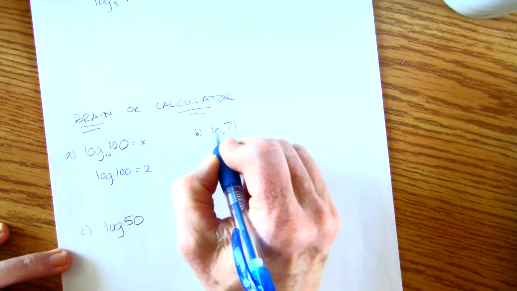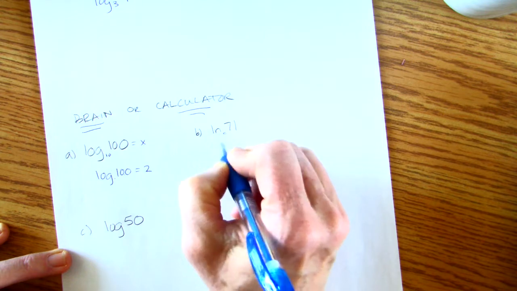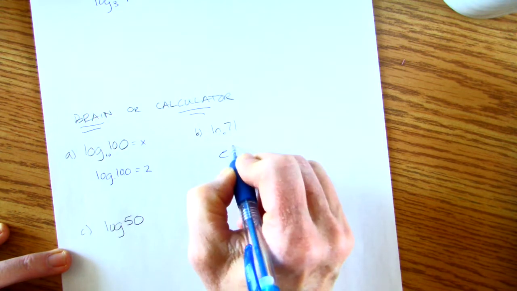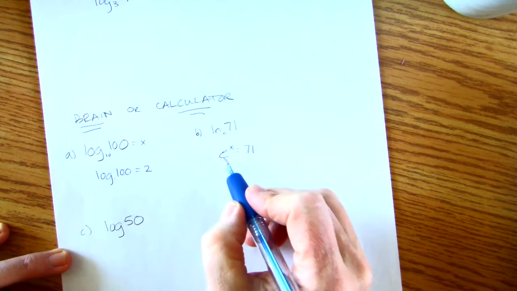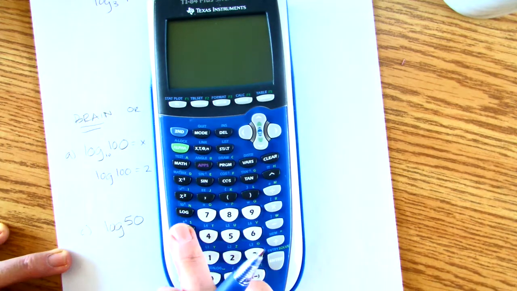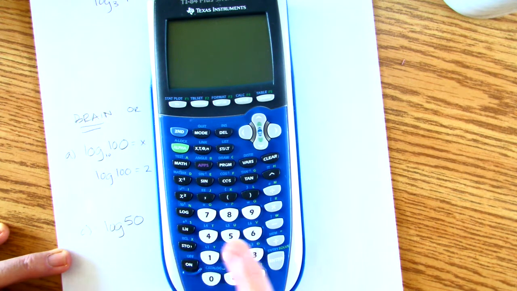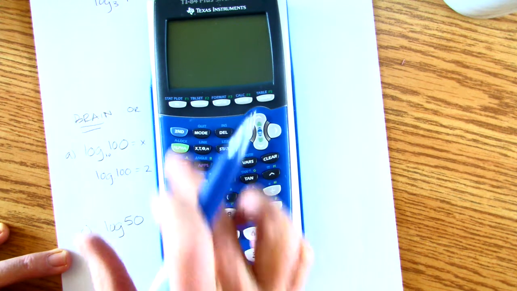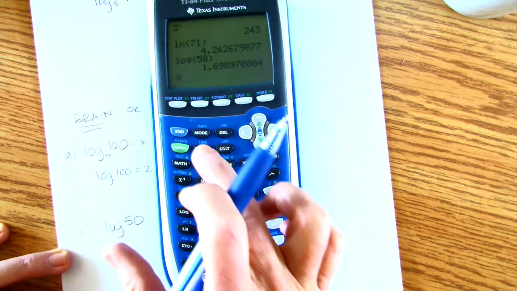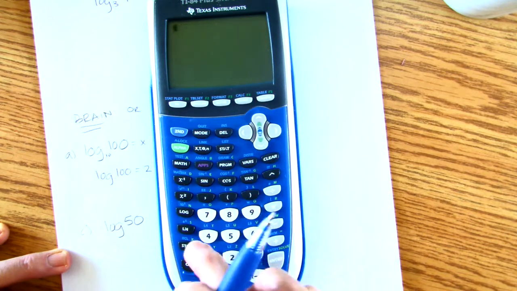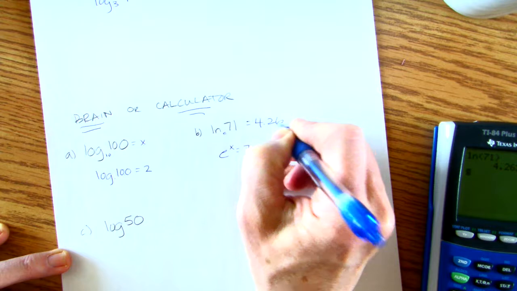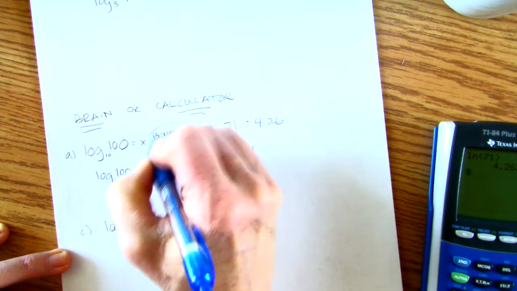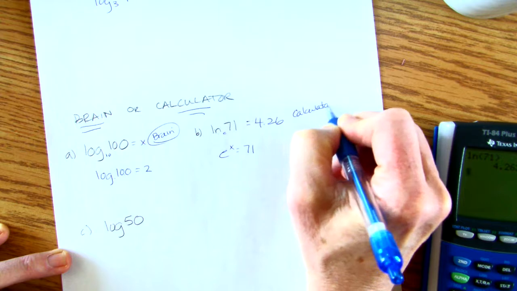ln is basically a base e, the logarithmic natural, the natural log. So this is asking e to the what is 71. Well, I don't know what that is. Remember, e is 2.718. So if you go to your calculator, you'll notice the ln button is just below the e to the x button, and they're inverse functions. So if I just type in the natural log of 71, I get 4.26. Here I could use my brain. Here I'm going to need to use my calculator.